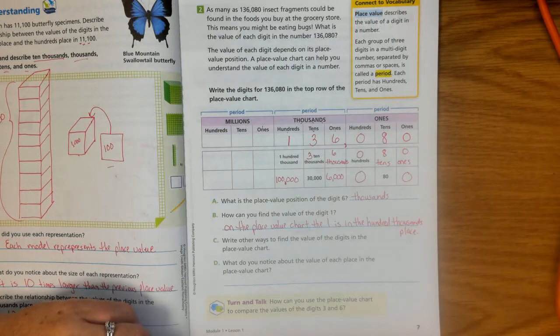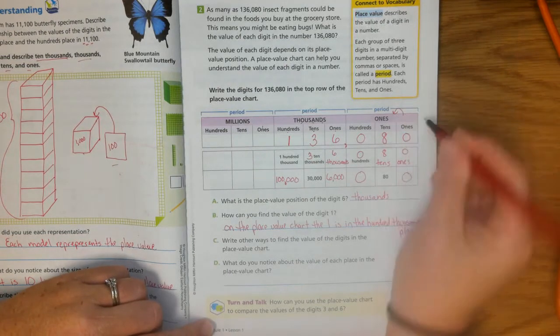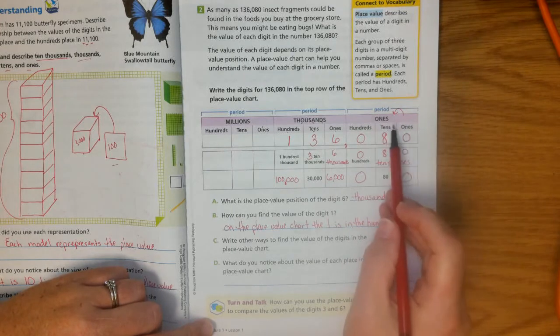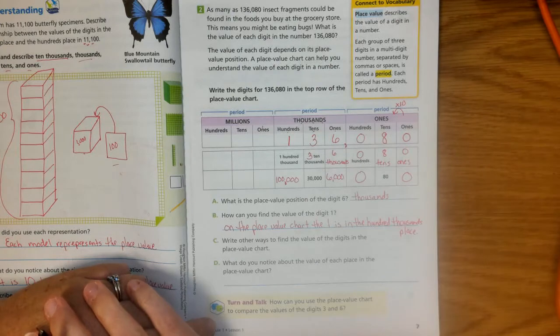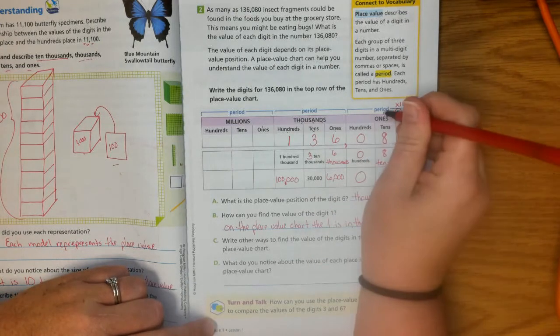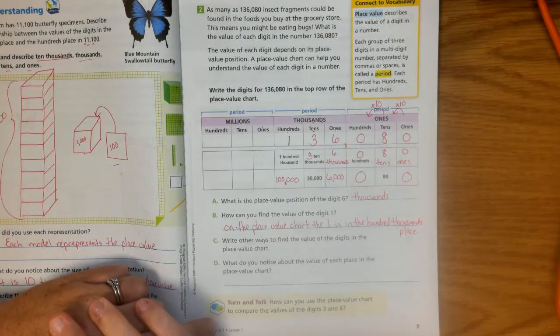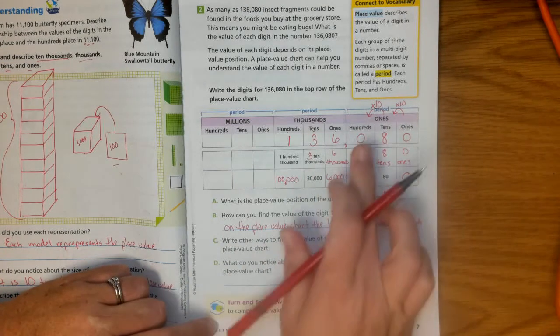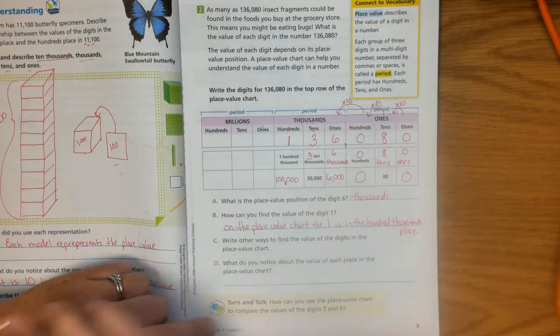So on our place value chart, every time you move up a place value, when you go from 1s to 10s, you're going up by 10. As you go from 10s to 100s, you are also multiplying by 10. You're going up one place value. As you go from hundreds to thousands, you're also multiplying by 10.